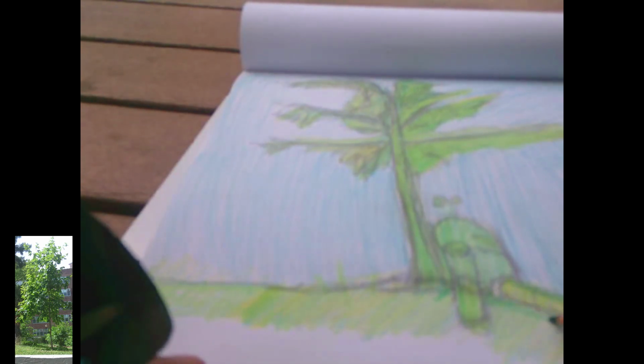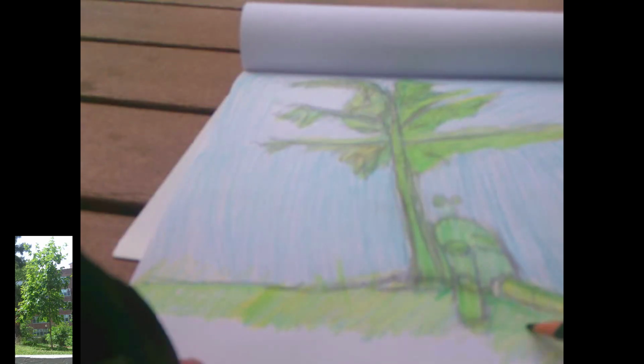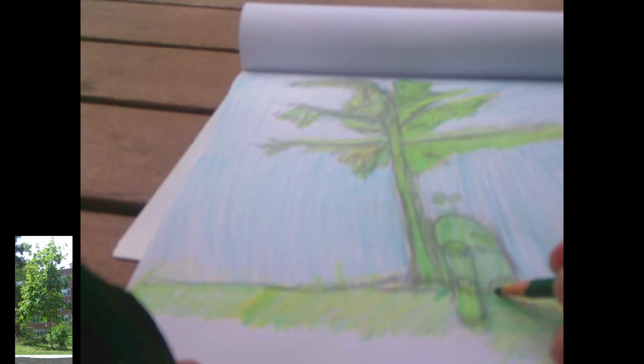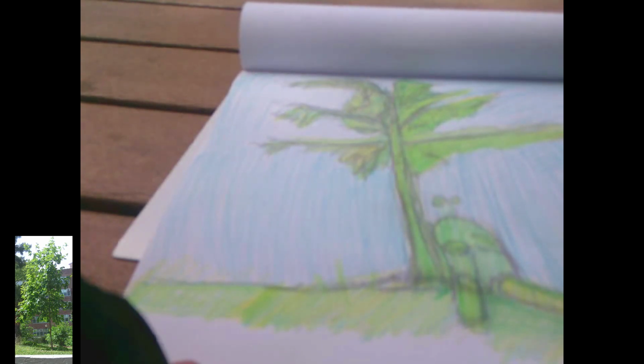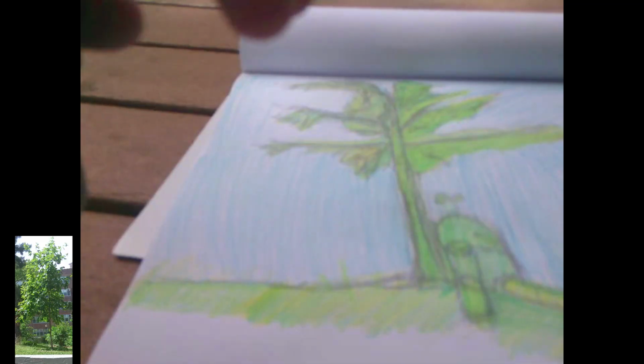Alright. And then we're just gonna put a little bit of shadow. I don't know why, this shadow doesn't make any sense, but listen. When you draw your shadows, you can do whatever you want. And when I draw my shadows, I'll do whatever I want, alright? We need just one more thing.